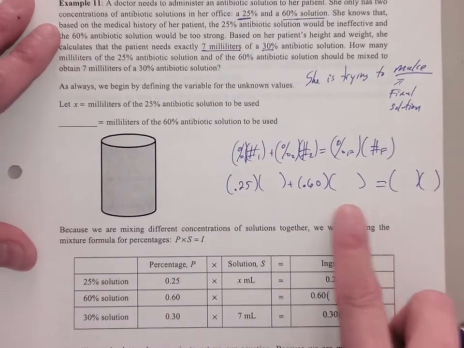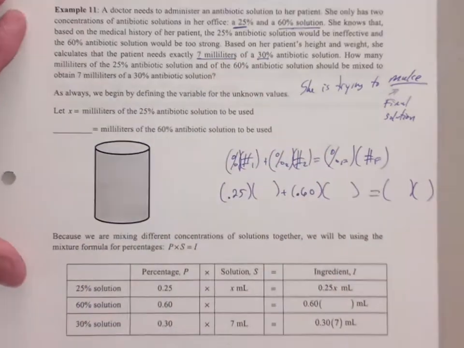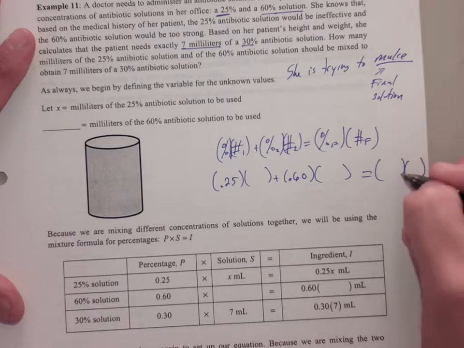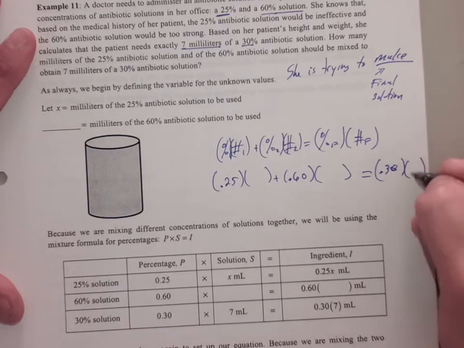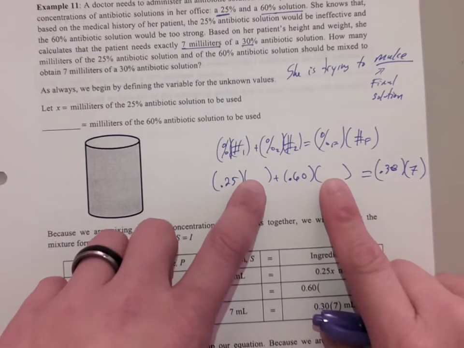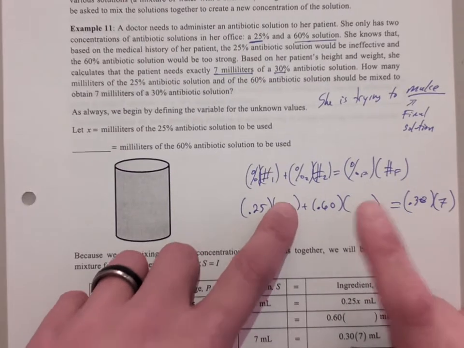What do I do? Well, I know I want to make 7 milliliters of a 30% solution. So that's the final. The percentage is 0.30 because it's 30%, and it's 7. That's the amount. And now what do I want? I want to figure out what goes in here. How do I know what goes in here? It doesn't even tell me anything. And I need to figure out how much of each of these.